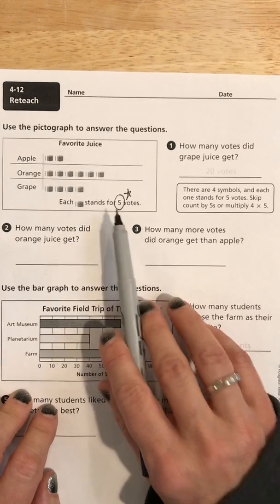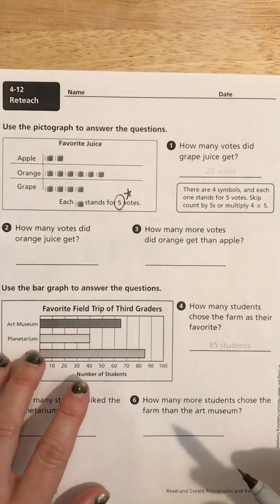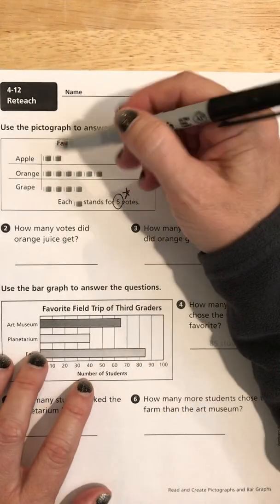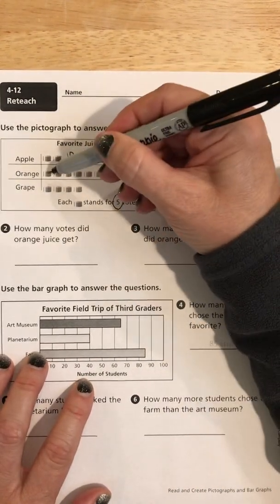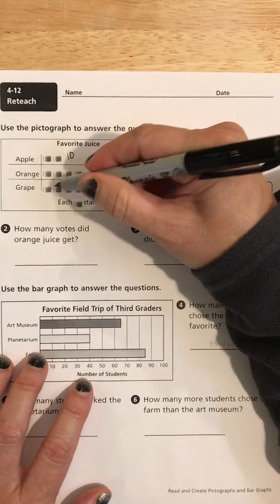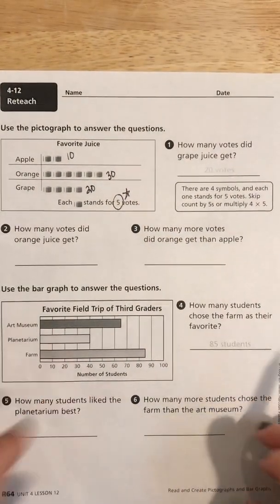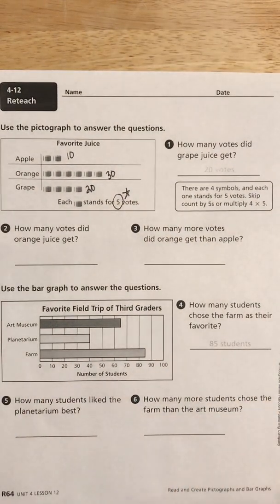So I always like, in a pictograph, to figure out how much everything is worth in the first place. So if I have 2, 5, 10, this is worth 10. 5, 10, 15, 20, 25, this is 30. 5, 10, 15, 20. I always like to do that just when we start, because that way you don't have to keep counting and recounting and refreshing your memory.